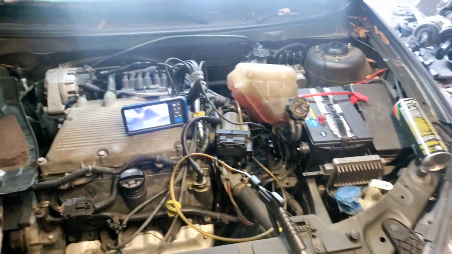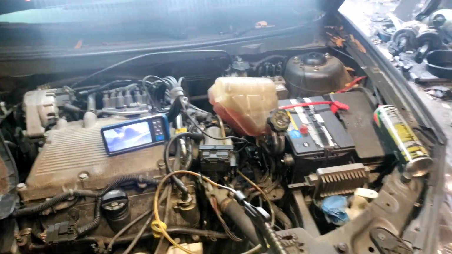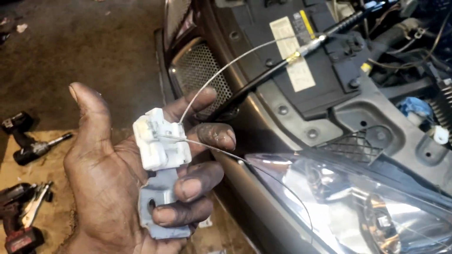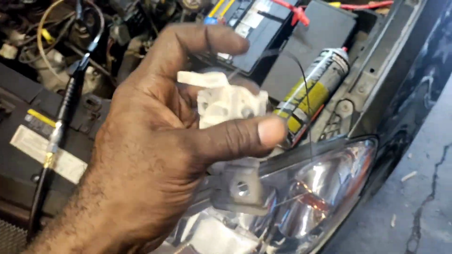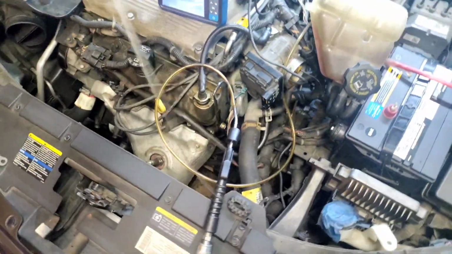I can't remember the last time I worked on a cable. Oh, I got one over here. I got a window regulator. Got a cable in there. I could just take this cable, stick it through there, fish it through there, and just put it on the end of a drill. That's exactly what I'm about to do.